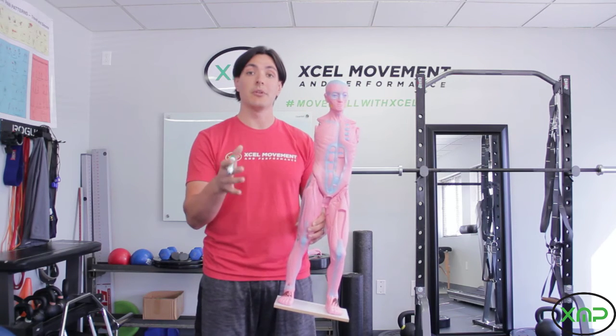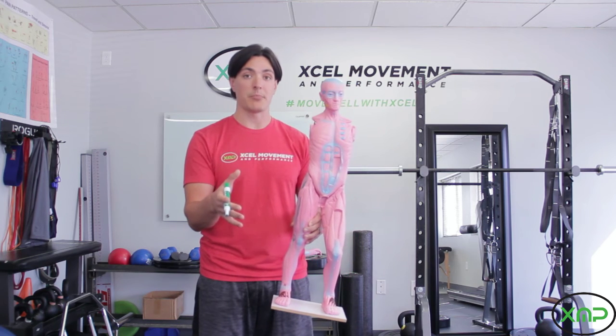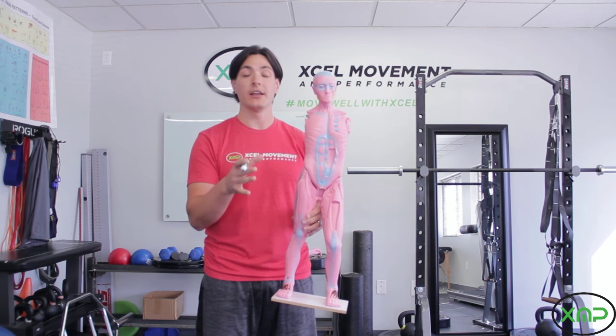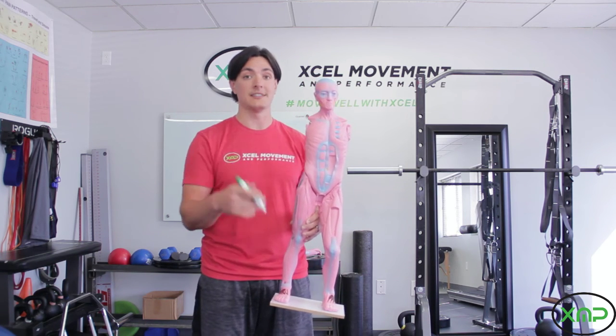So that's the biggest thing when we look at cause: do you have some type of strength deficit? Are you landing improperly? Those are two things to look at to see, are you doing one of those two things that could be causing your IT band syndrome?